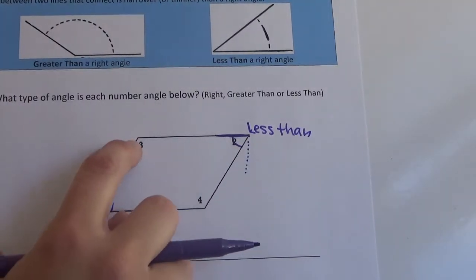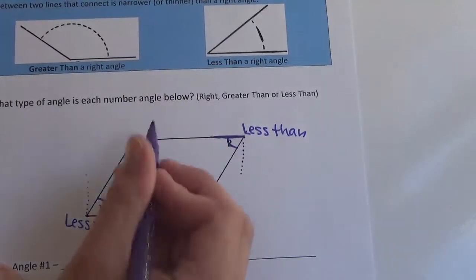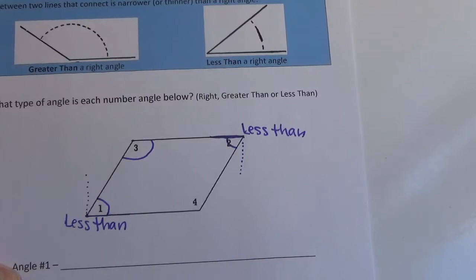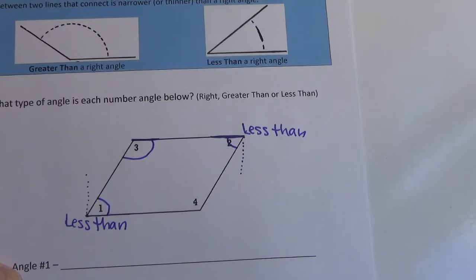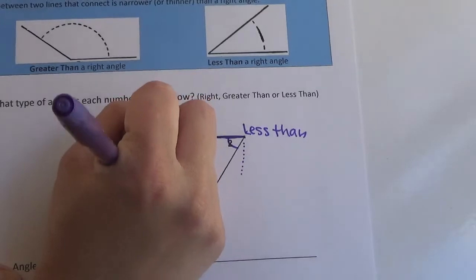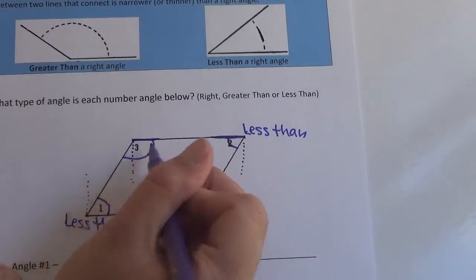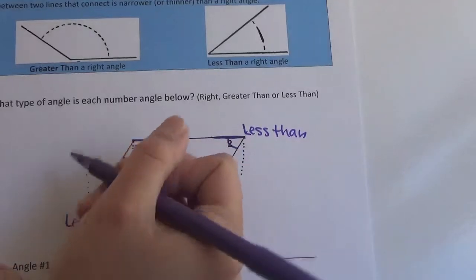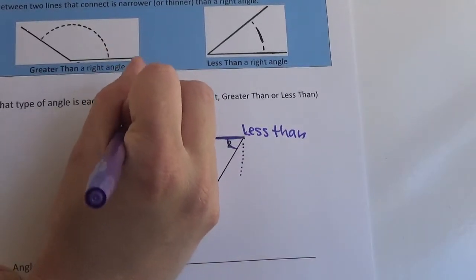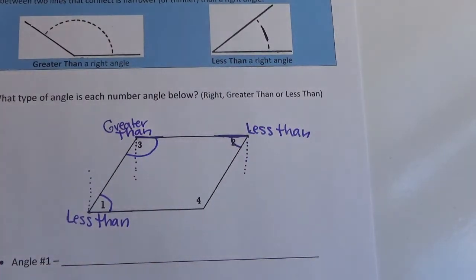Now let's go to number 3, which happens to be up here. Angle number 3 is this space right here between these two lines that connect here at the point. Angle number 3 has a perfectly straight horizontal line at the top. If it has a perfectly straight vertical line, it would look like this. It doesn't connect to my dotted lines, and it's not smaller. If it was smaller, it would be closer to the horizontal line. It's actually bigger. It goes out. So that means that angle 3 is a greater than right angle. As you get older, you'll call these obtuse angles.